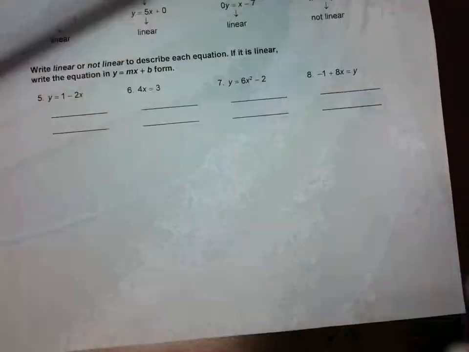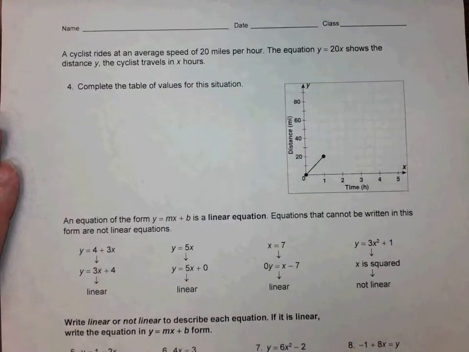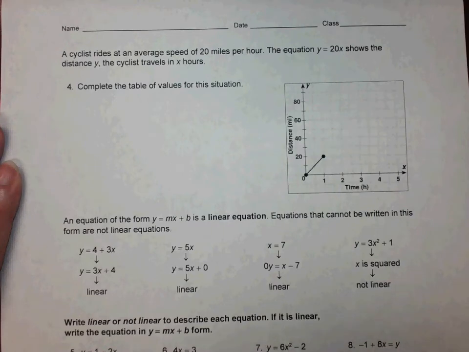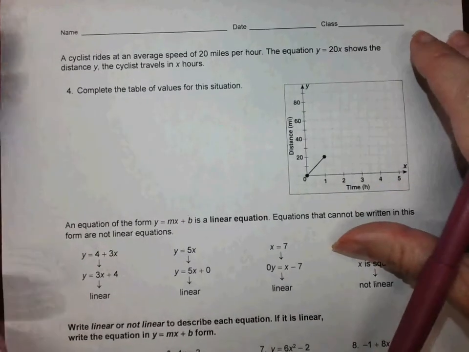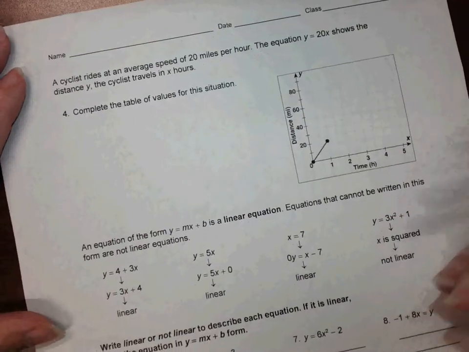All of this comes back around full circle. Right? It says a cyclist rides at an average speed of 20 miles per hour. The equation is y equals 20x. That shows the distance that the cyclist travels in x hours. It says complete the table of values for this situation.